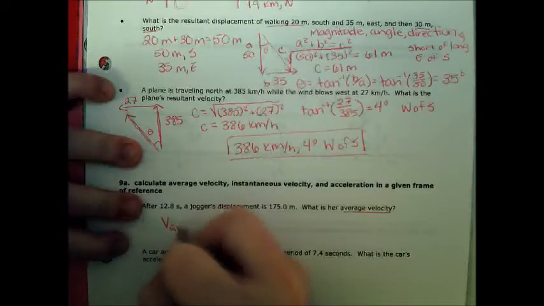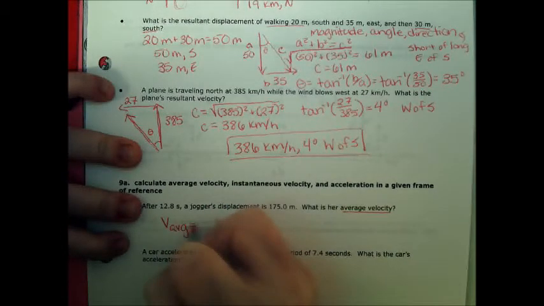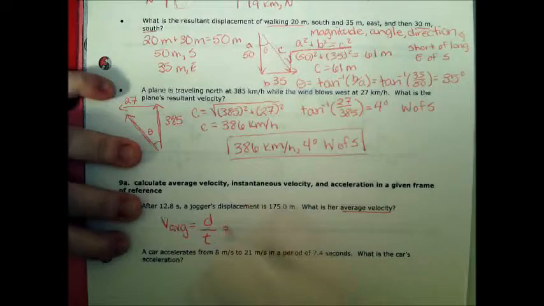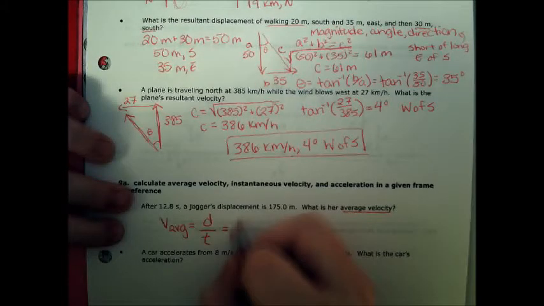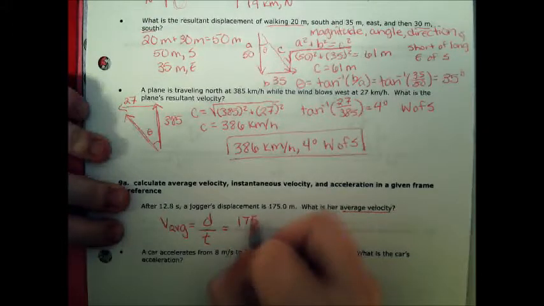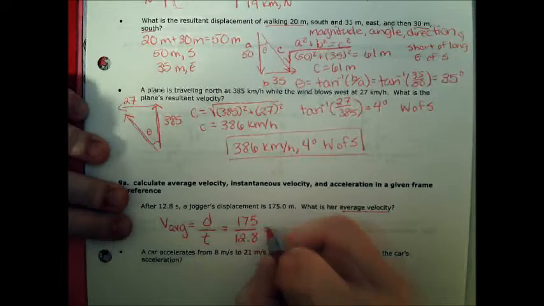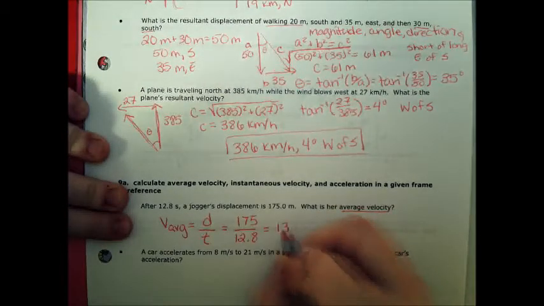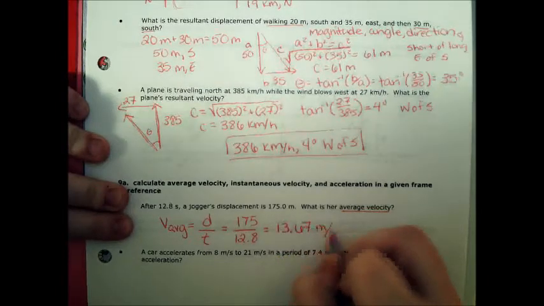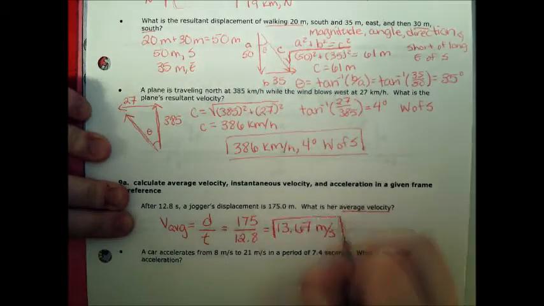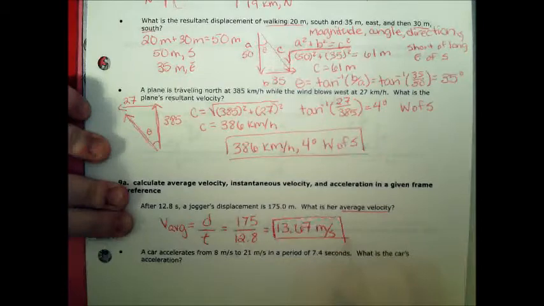We're going to use V-average equals d over t. This is the simplest formula for velocity that there is. So we're going to have 175 over 12.8, and you end up with an answer that is 13.67 meters per second. Very difficult.